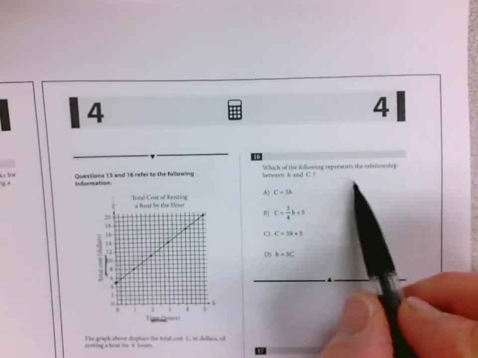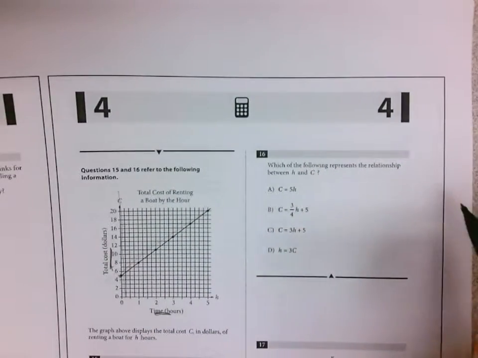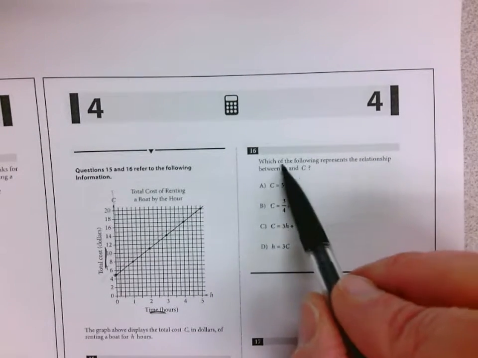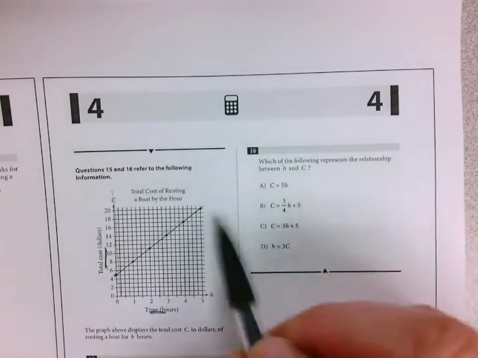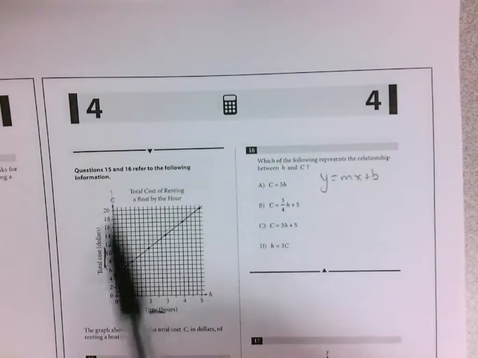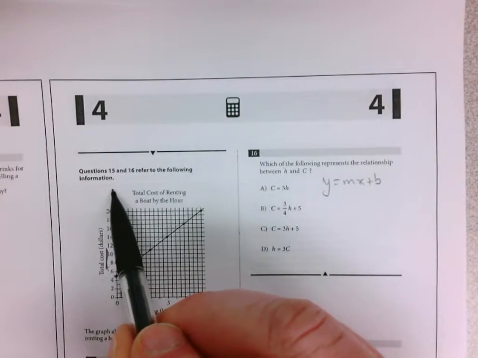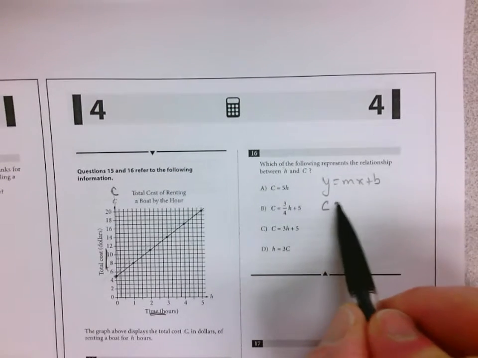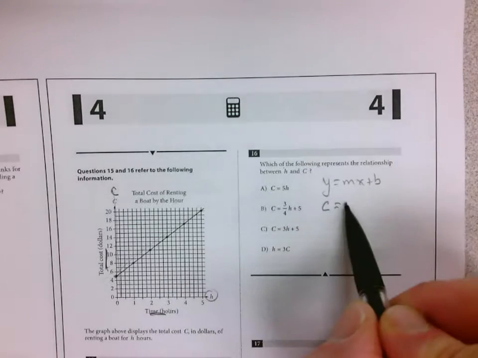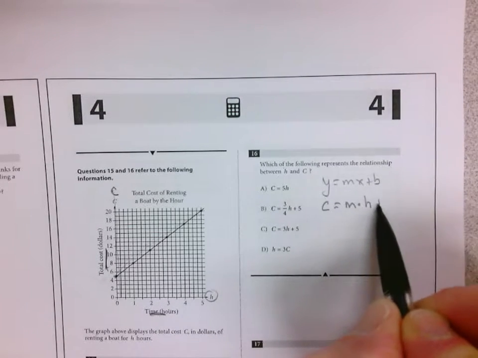Which of the following represents a relationship between H and C? Okay, so if you think about y equals mx plus b, and our y is really a c, so c equals mx plus b, and our h is really x, so c equals mh plus b.